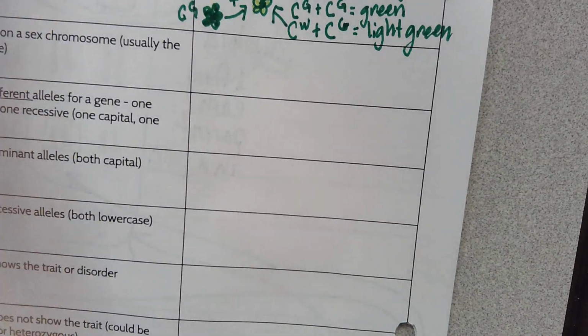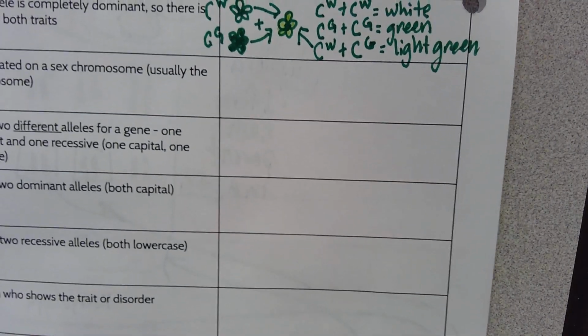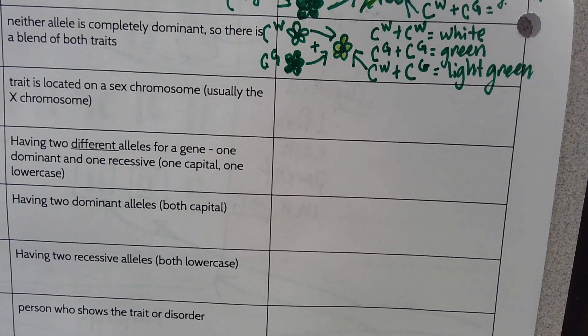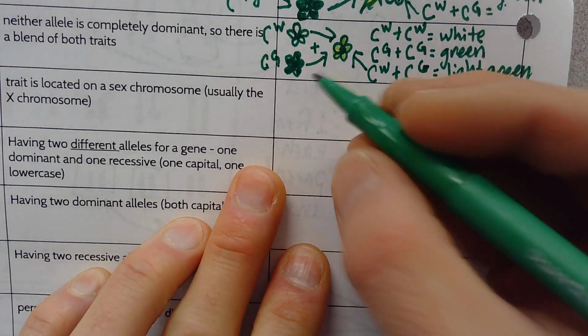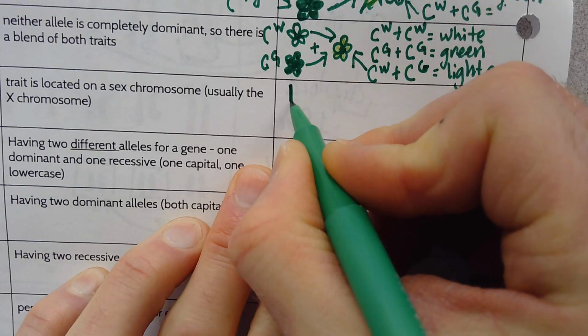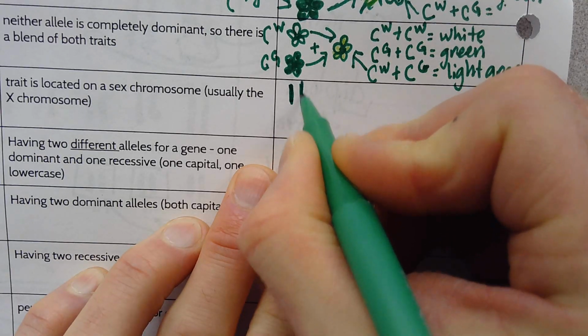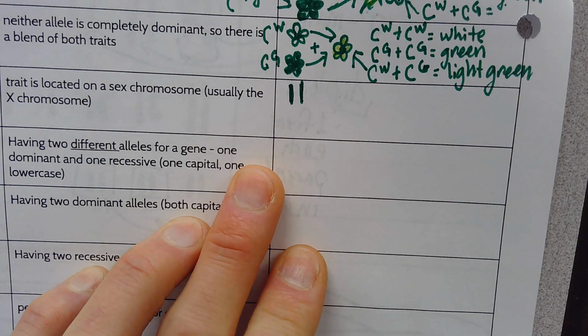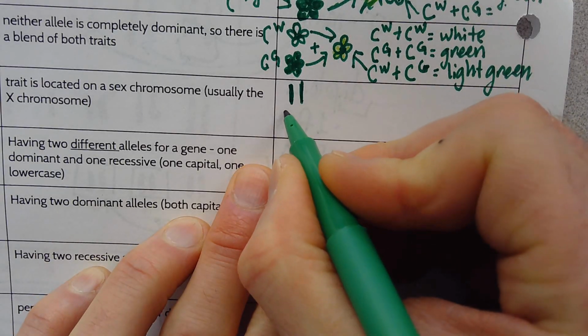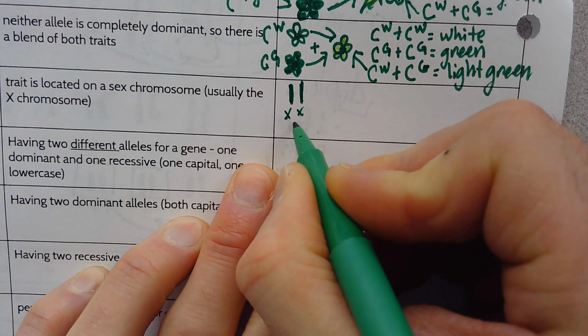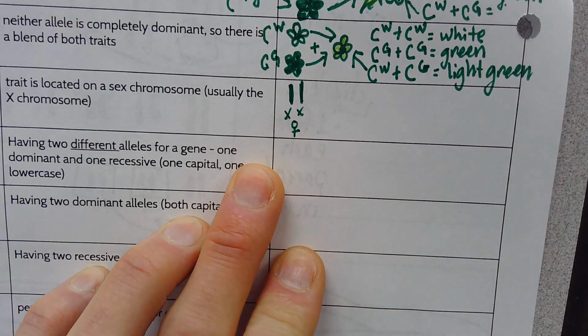All right. So sex-linked happens on the sex chromosomes. So it is something that happens on the X chromosome. If you're a female, you have two X chromosomes. So that's an X and an X because this is a female.